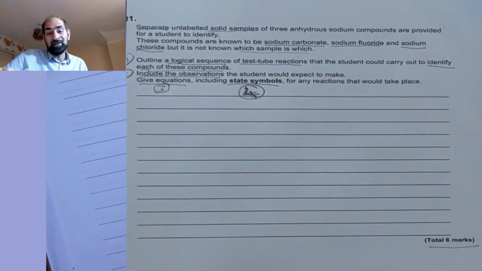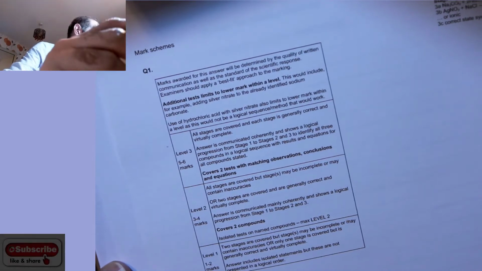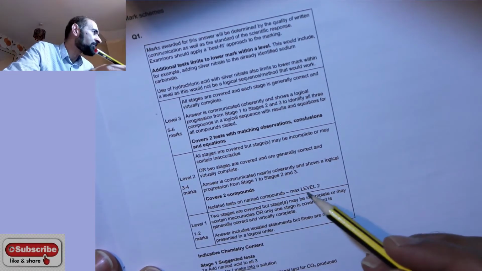However, I think I need to highlight how examiners mark this question so you have that understanding in the back of your head when answering. Let me show you. I hope you can see this, but if you can't, I'll see if I can magnify when I'm editing it.